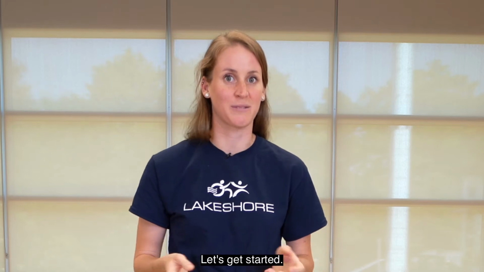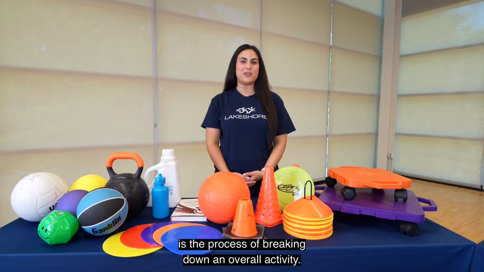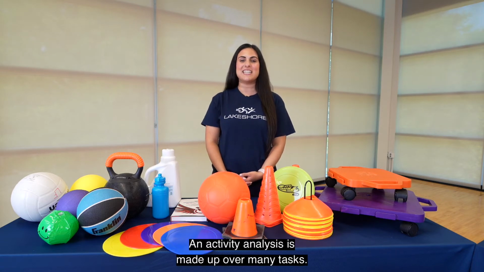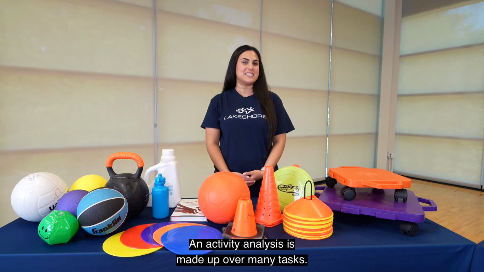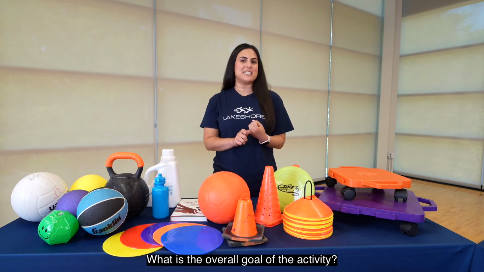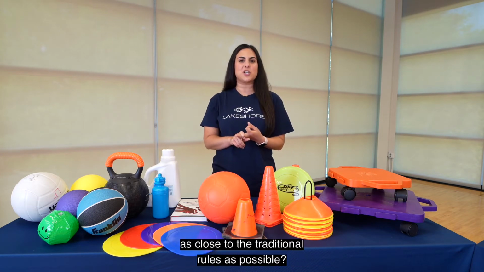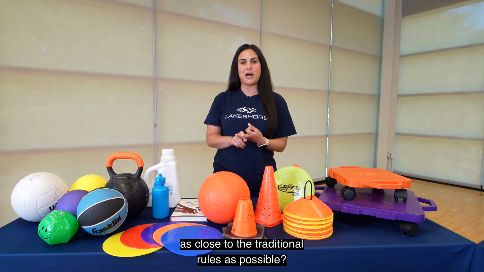Let's get started. So Lauren, what is an activity analysis? An activity analysis is the process of breaking down an overall activity. An activity analysis is made up of many tasks. Ask yourself these questions. What is the overall goal of the activity? What skills do I need for successful participation? And have I kept the activity as close to the traditional rules as possible?